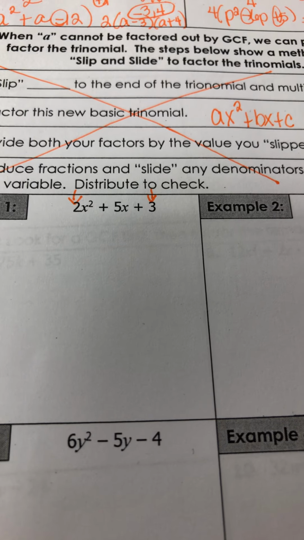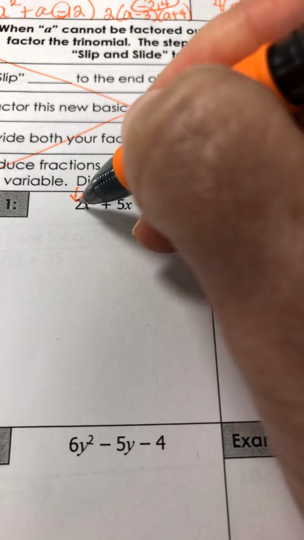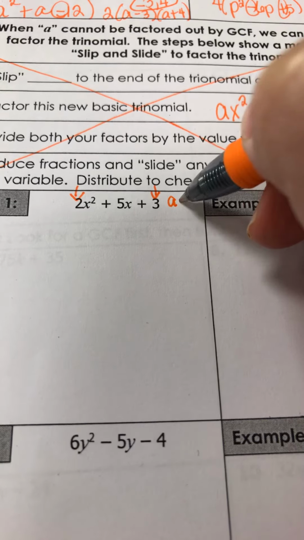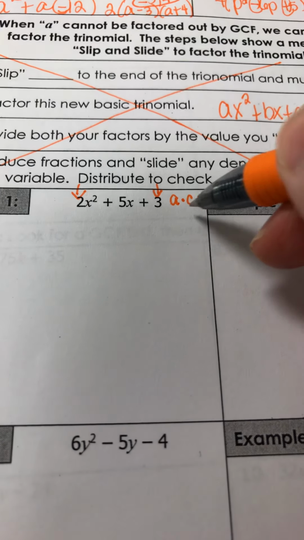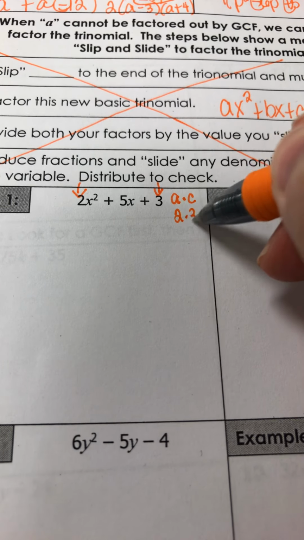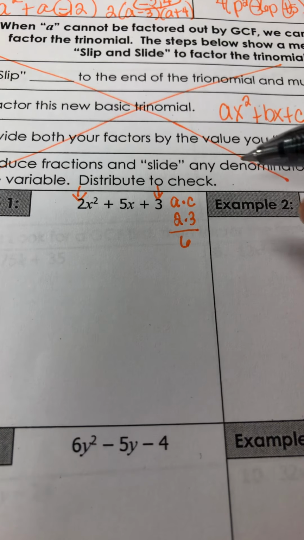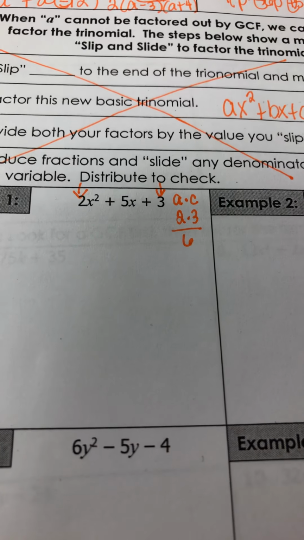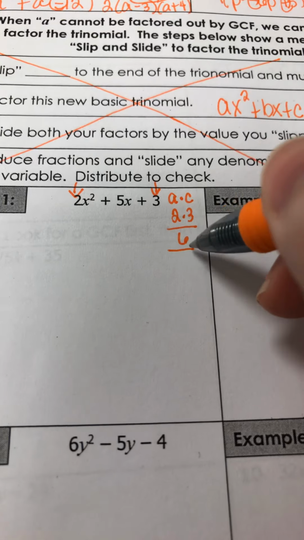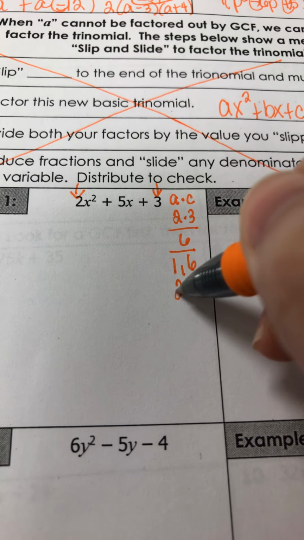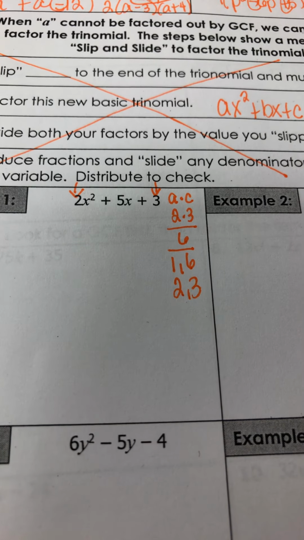Okay, so what we're going to do is take my a term and multiply it to my C term, or I'm going to multiply 2 times 3 to get 6. And that is what I'm going to list the factors of. So 6 has factors of 1 times 6 and 2 times 3.